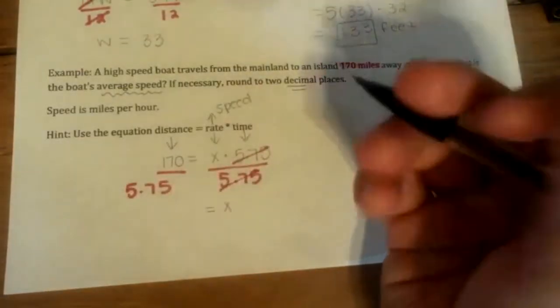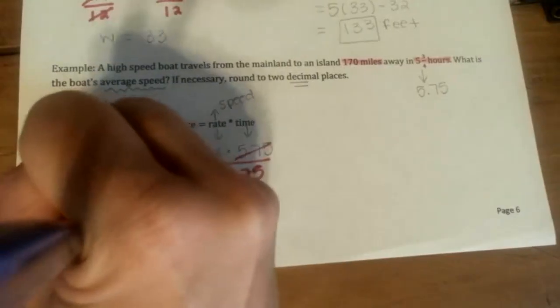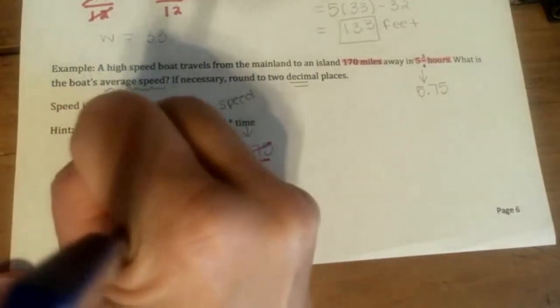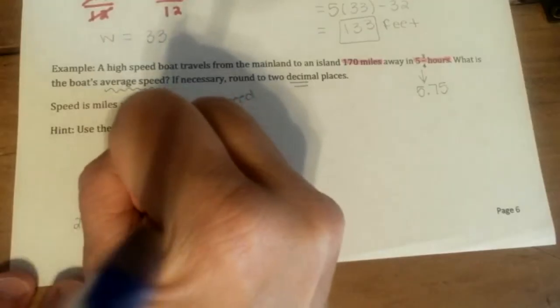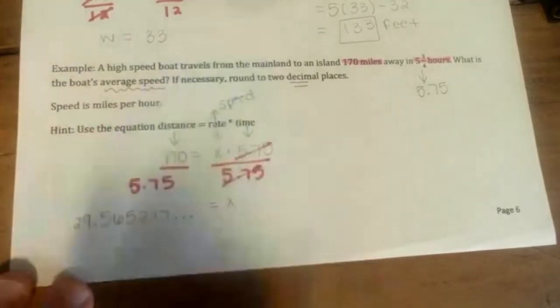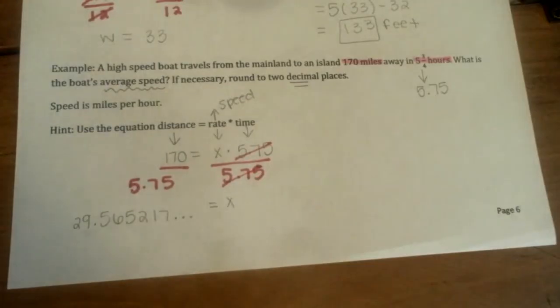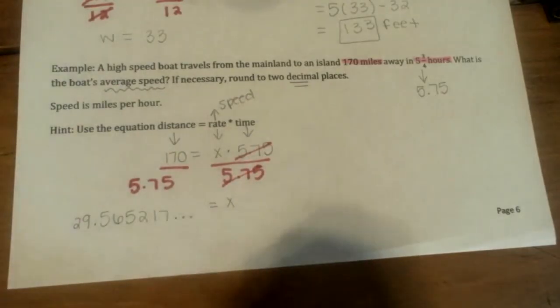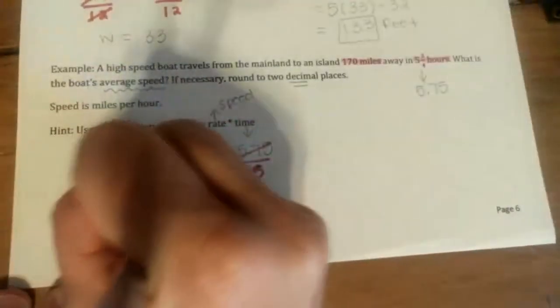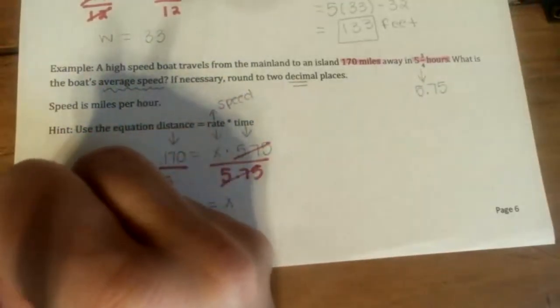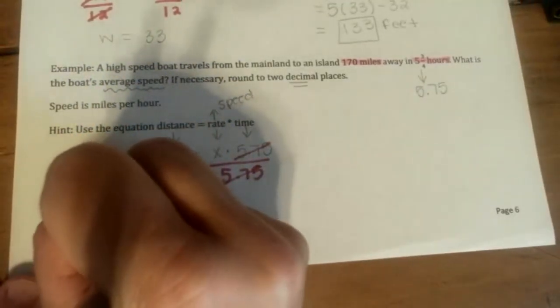In our calculator, 170 divided by 5.75 will leave us with 29.565217, whatever. We got x by itself, which is great. So we have x equals, remember x is our speed, which is what we were looking for.